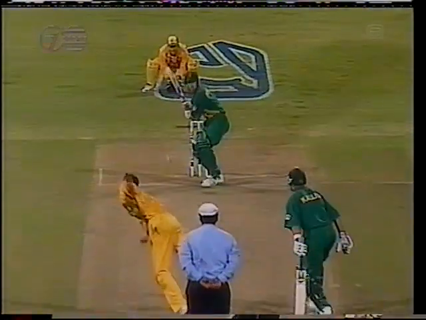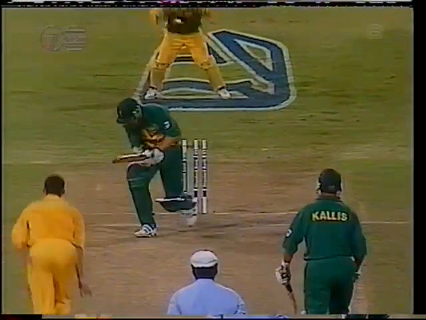And just a little bit of swing here, the ball going the other way, and Jonty Rhodes getting in all sorts of trouble, just not picking it. Very good ball.